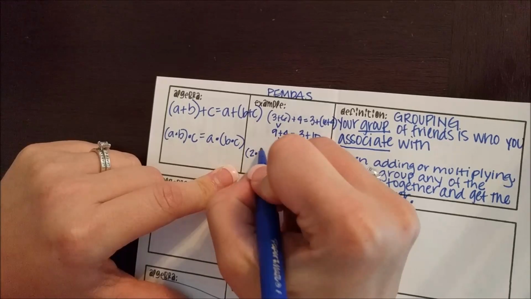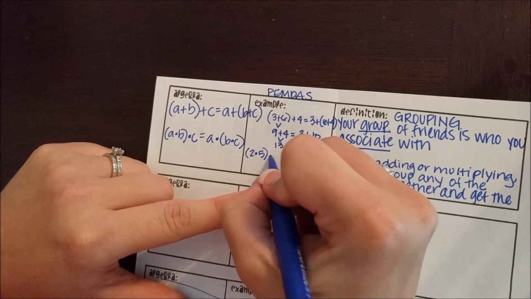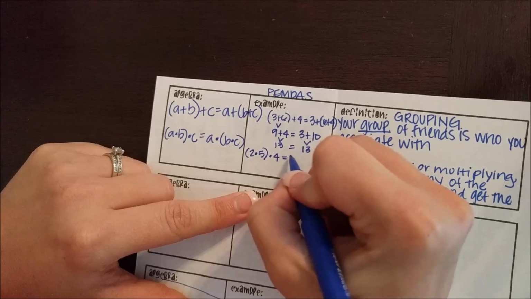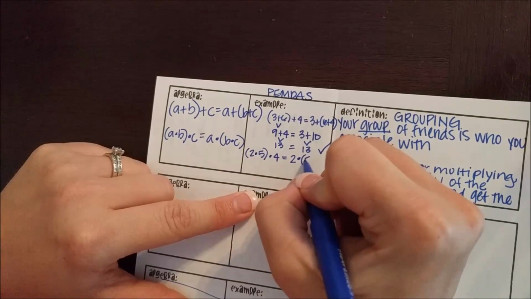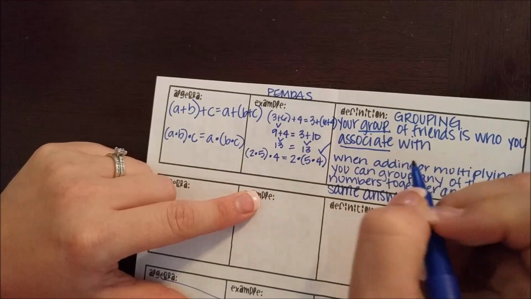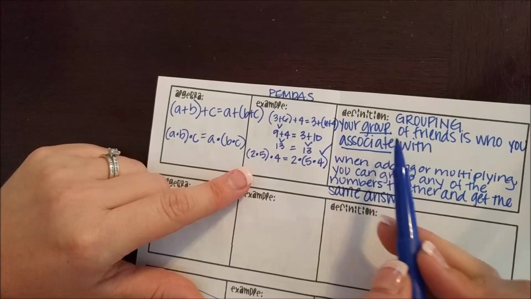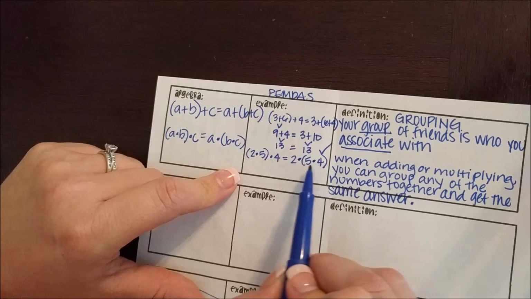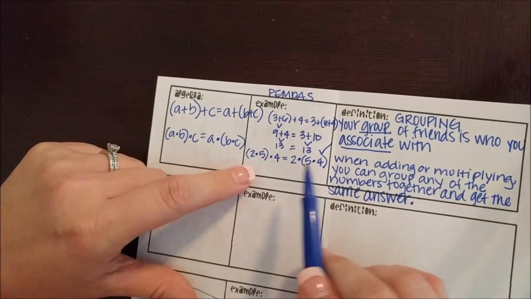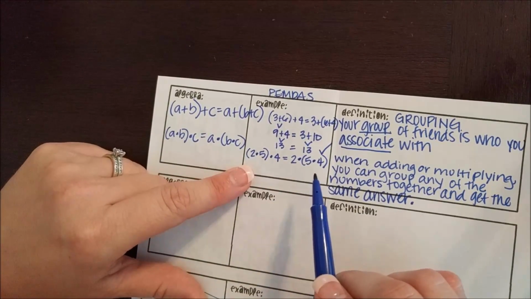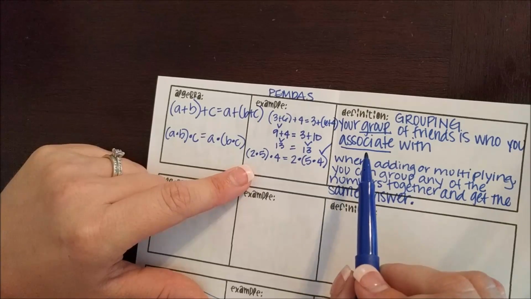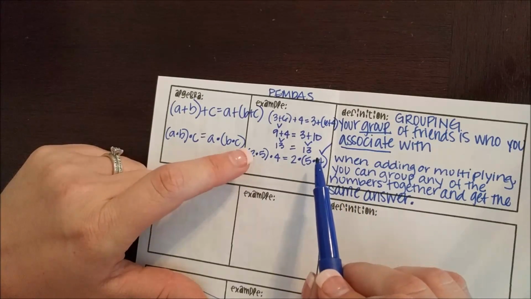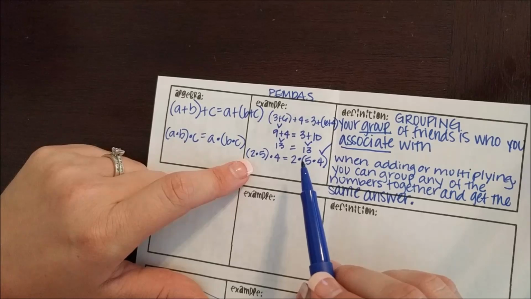2 times 5 times 4 equals 2 times 5 times 4. You can see I changed the grouping, okay? These two numbers were grouped together, and now these two numbers are grouped together on this side. I changed the grouping. But according to the associative property, it doesn't matter if I change the grouping when dealing with addition or multiplication, because I'll still get the same answer.